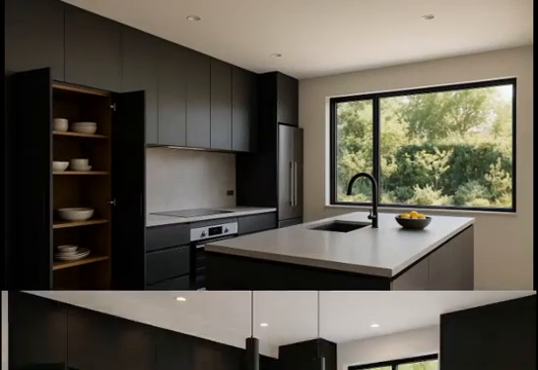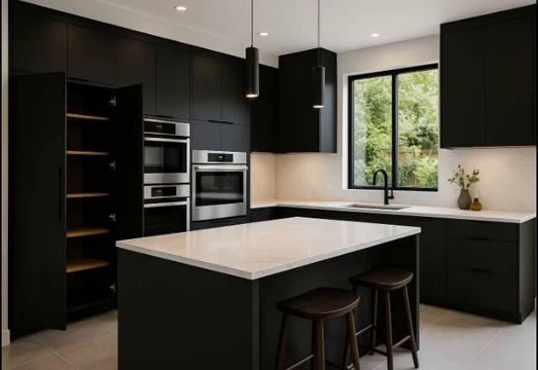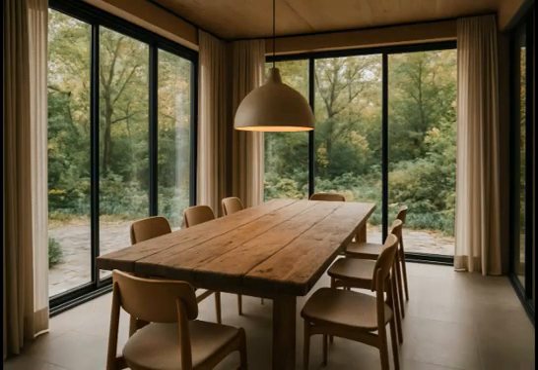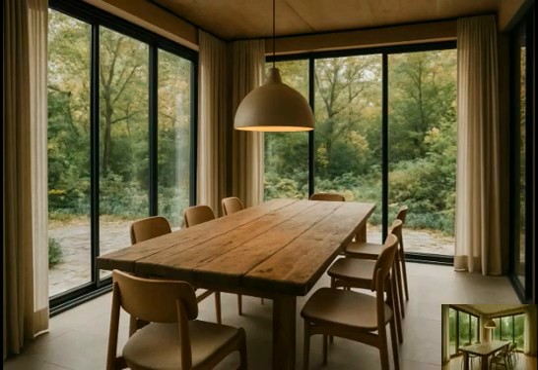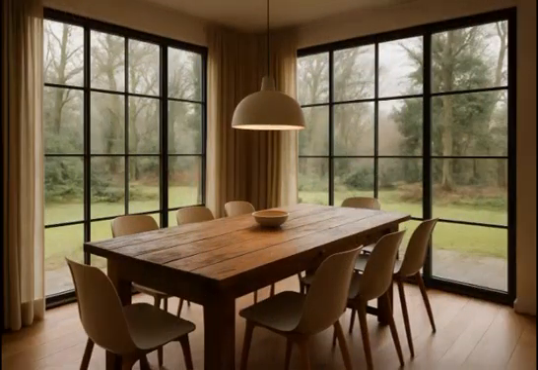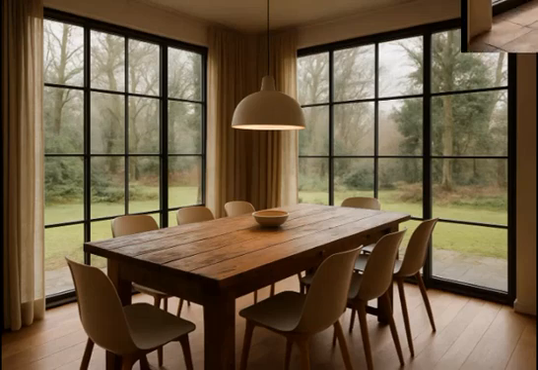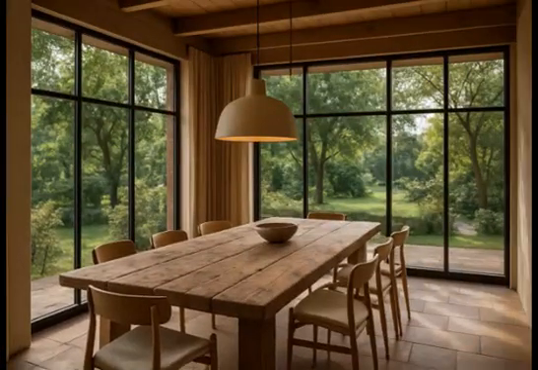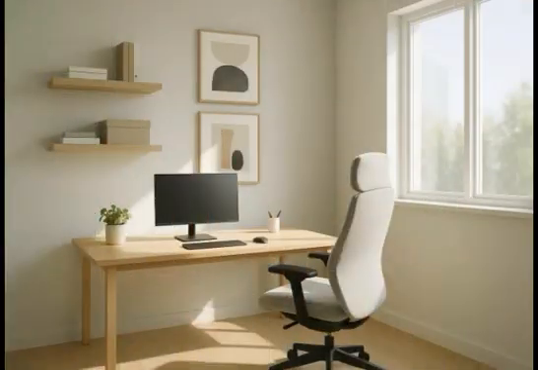We'll also cover the integration of the kitchen in modern open floor plans. In many traditional homes, the kitchen is a separate space, but in modern designs, it often serves as the heart of the home, seamlessly connecting with the living and dining areas.